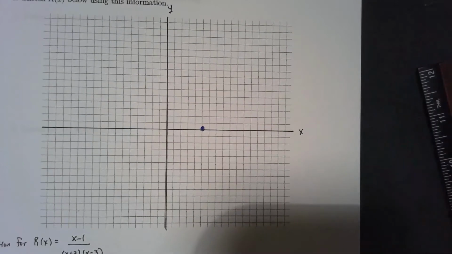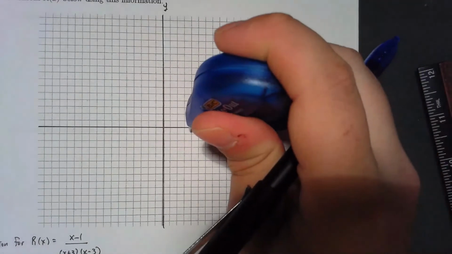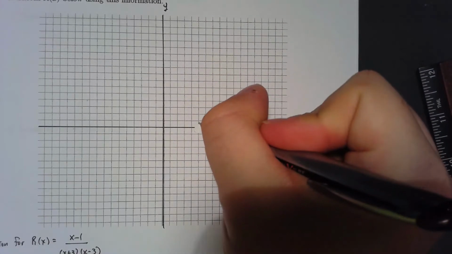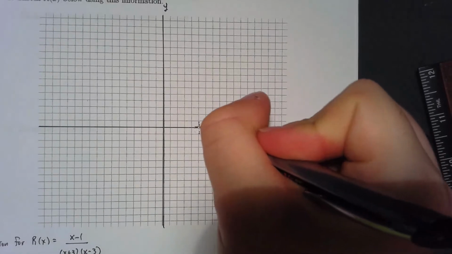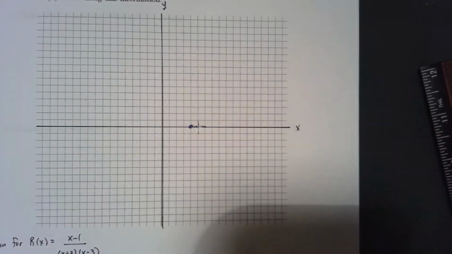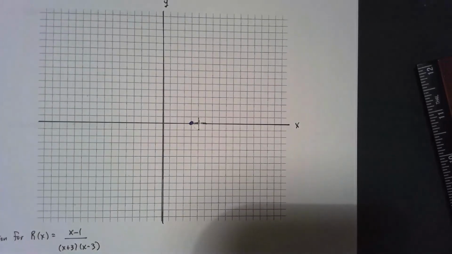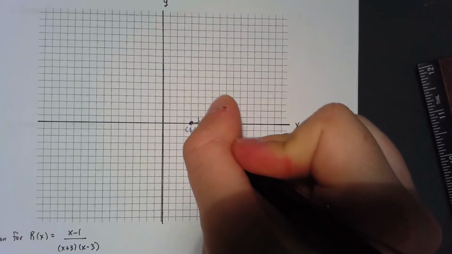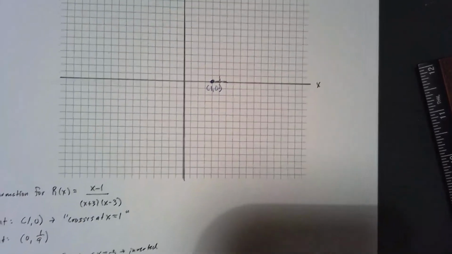Actually, you know what? Sorry about that. Let me move that over left one more spot. Let me put the value of 1 right there. Yeah, that looks better. So that's the x-intercept, 1, 0. All right.